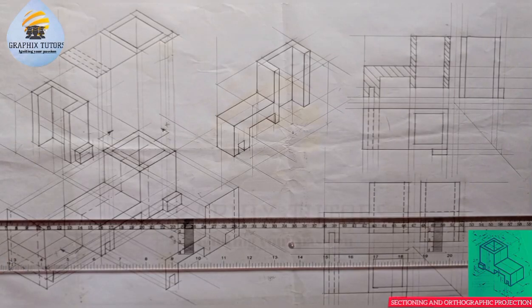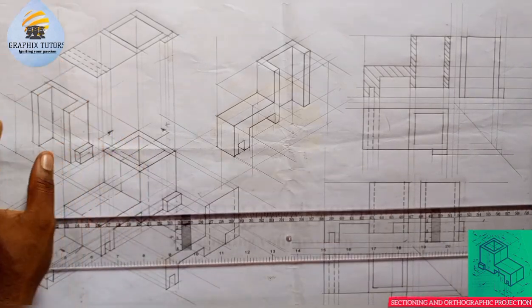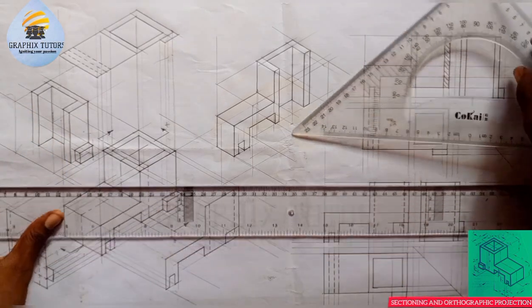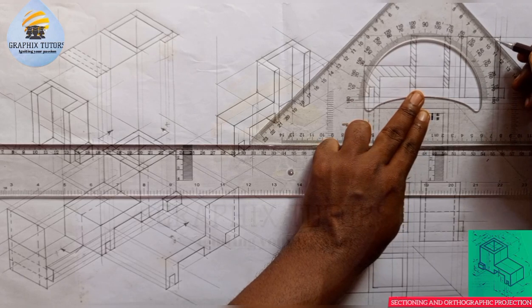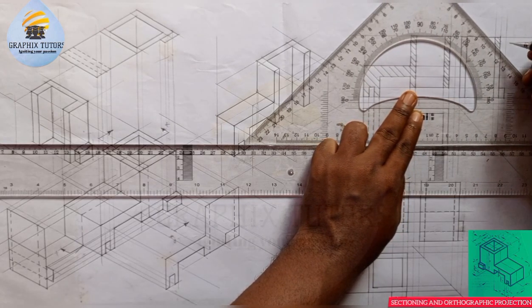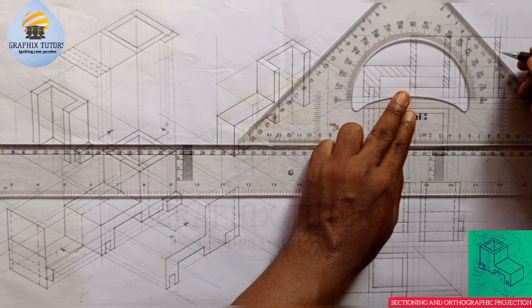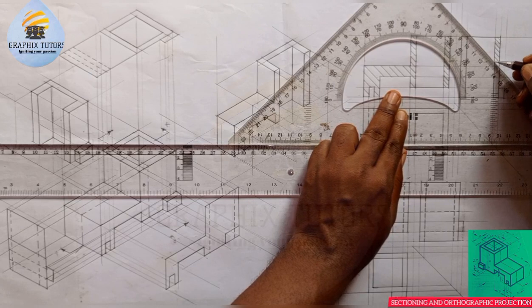So I'll use my 45-degree set square and I'll section it because we've cut it off. This is what we're having when you section that. So now use it to show the side I cut, that the plane is in contact with. This is where the plane is in contact with.